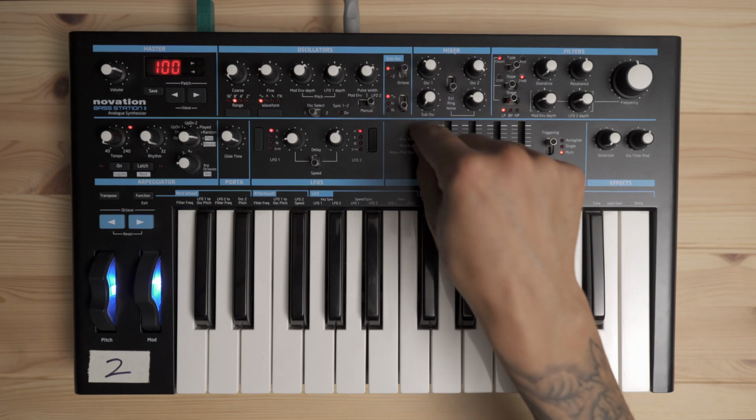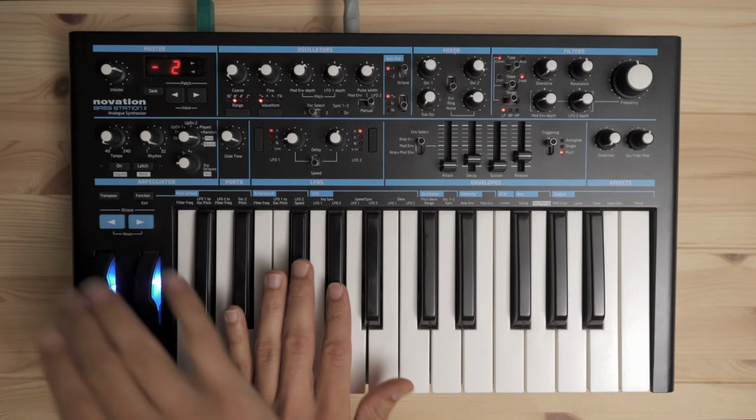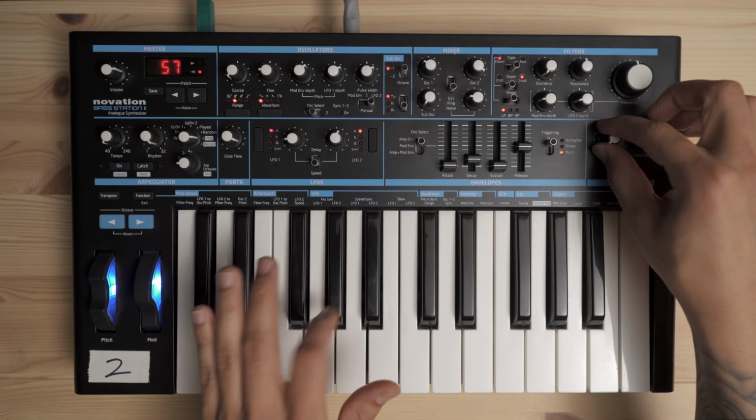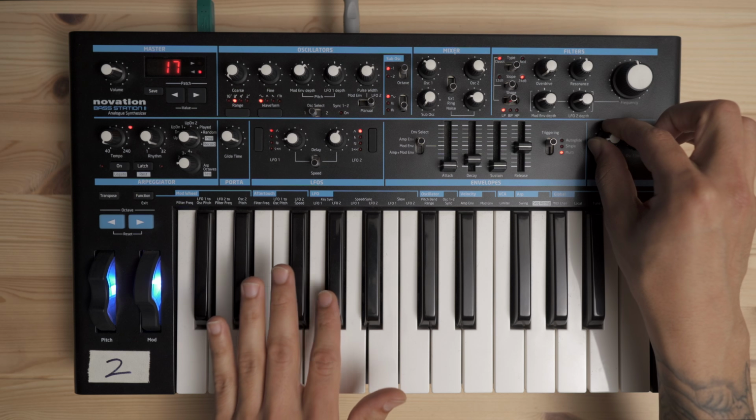I'm going to go ahead and turn the release up of my amp envelope and throw in a little distortion, and you should be set. Well, it's as easy as that.